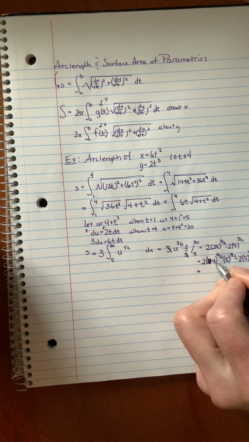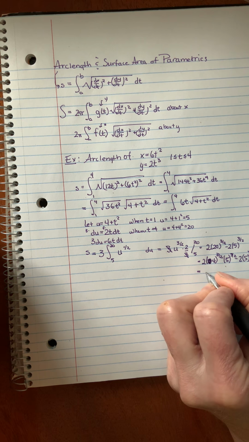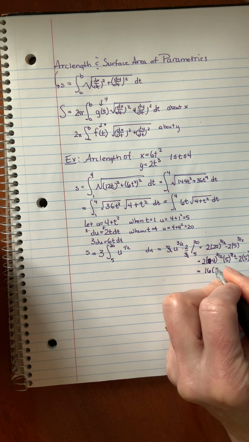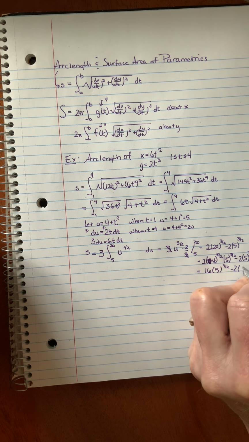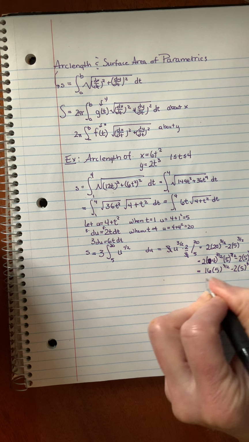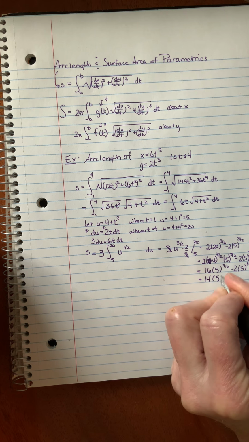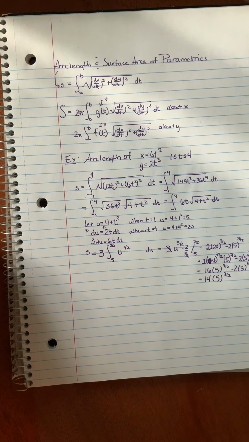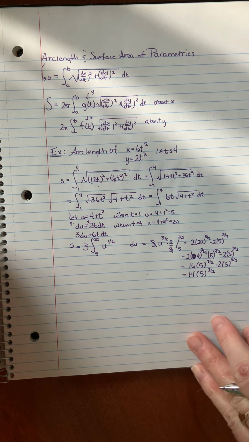So 4 to the 3/2, square root of 4 is 2. 2 cubed is 8. So 2 times 8 is 16. I've got 16 times 5 to the 3/2 minus 2 times 5 to the 3/2. So the exact value would be 14 times 5 to the 3/2. So it turns out fairly nicely right there. And we've got an arc length.